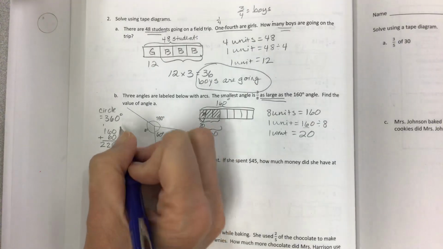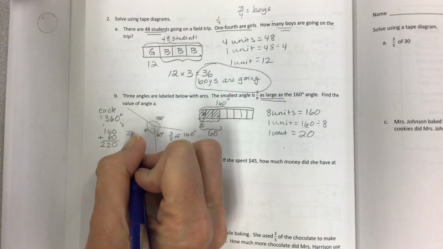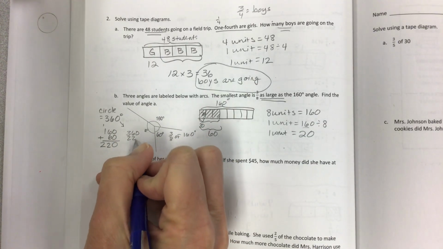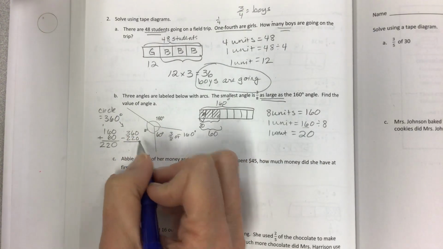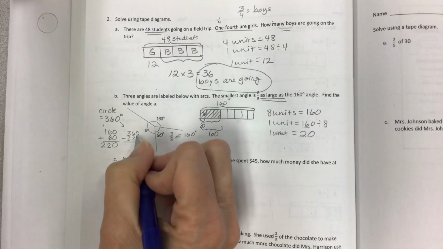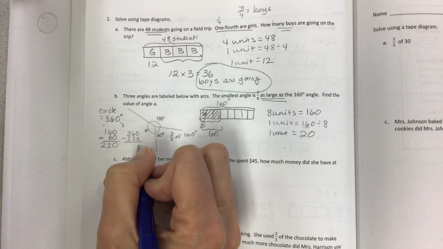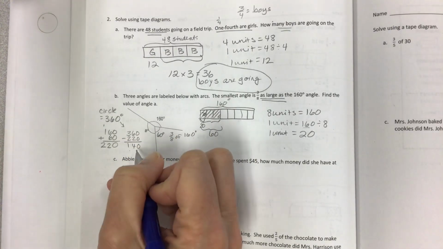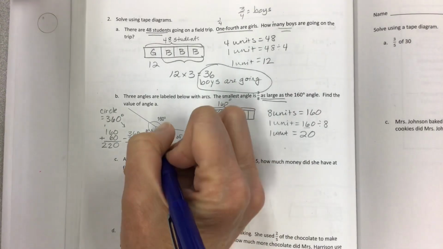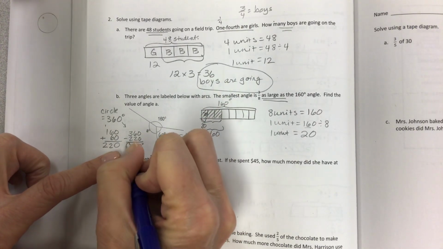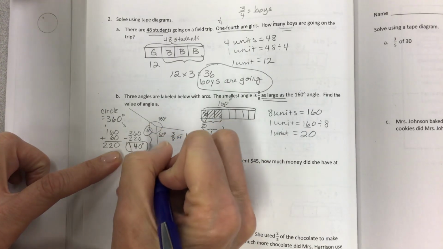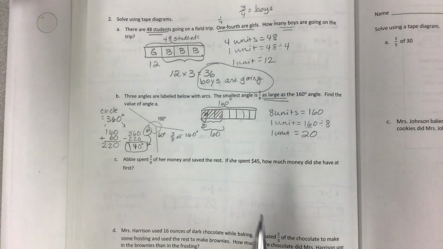And then when I get the 220, I'm going to take away from the 360. There's just so much here that they haven't really prepared you for. So hopefully your teachers are like, we got this. Anyway, subtraction with no regrouping. So it's 0, 4, and 1. And that leaves you with angle A is 140 degrees.